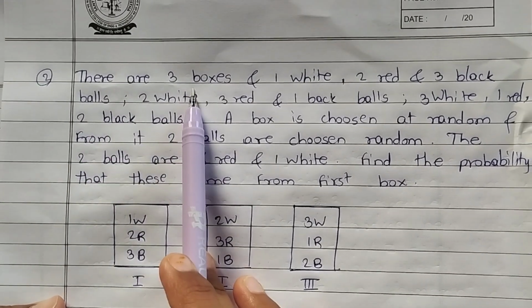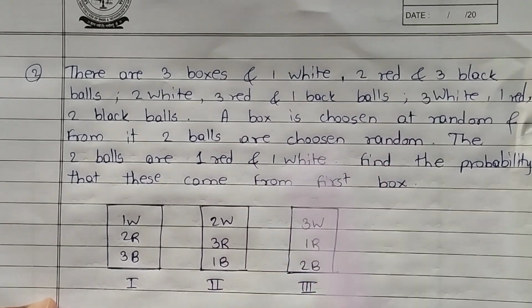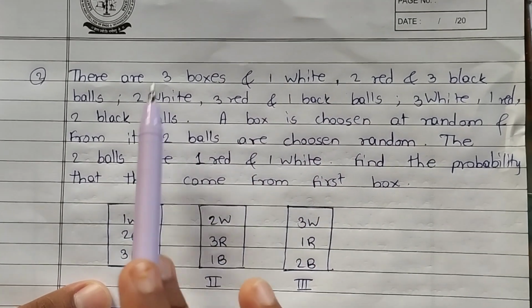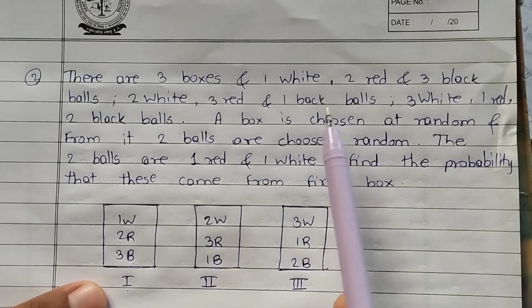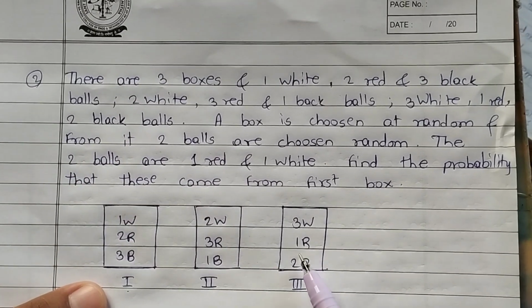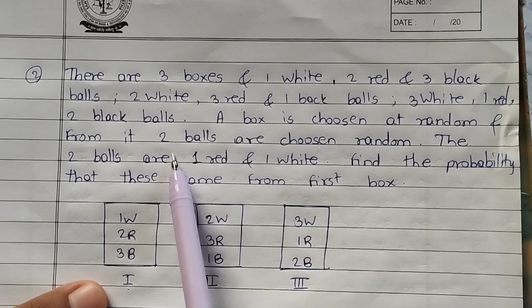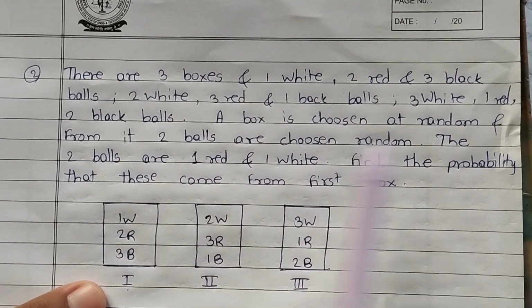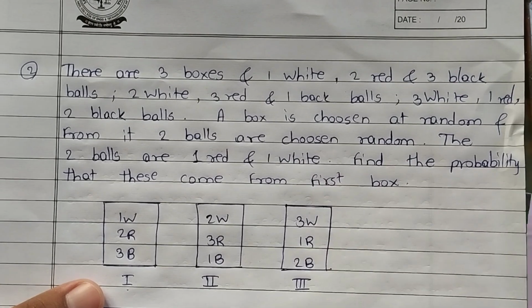There are 3 boxes: the first box has 1 white, 2 red and 3 black, the second box has 2 white, 3 red and 1 black, and the third box has 3 white, 1 red and 2 black. A box is chosen at random and 2 balls are selected at random. The 2 balls are 1 red and 1 white.